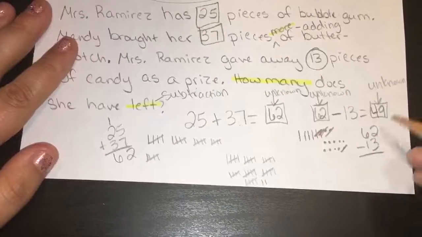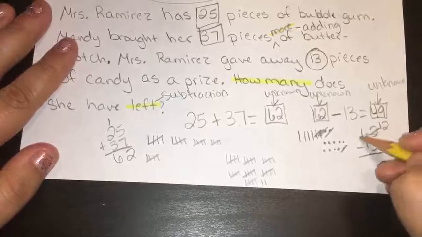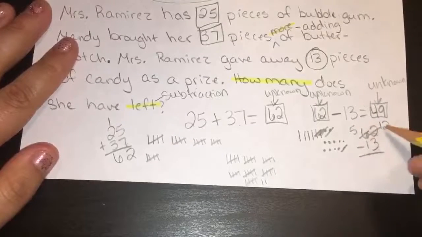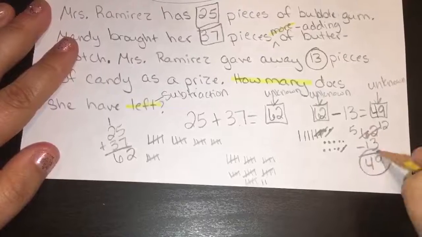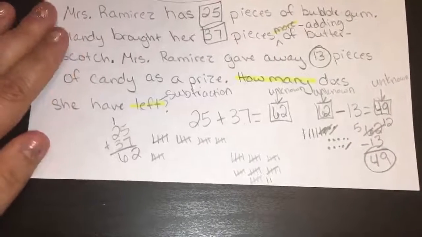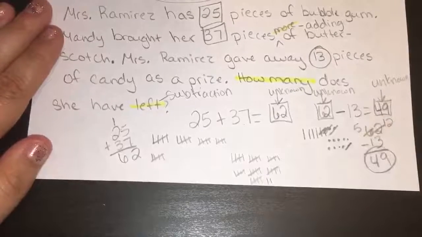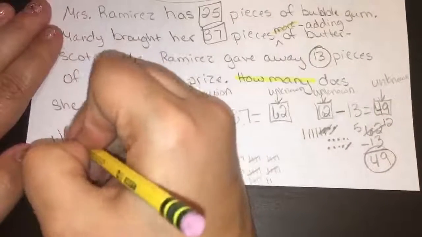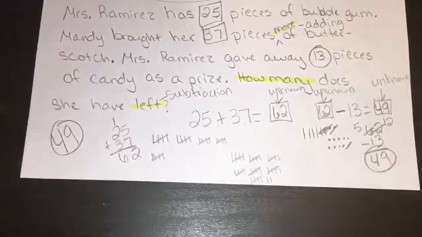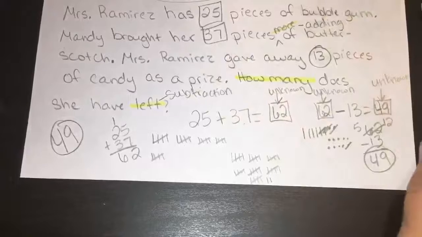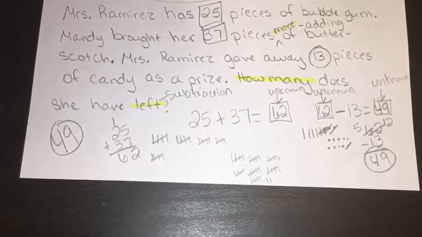Let's double check our work. There's more on bottom, so we borrow from the top. 3 from 12 is 9. 5 minus 1 is 4. We get both answers of 49. So Mrs. Ramirez had 49 candies left. All right, so it's your turn to go and practice one-step and two-step problems on your own.